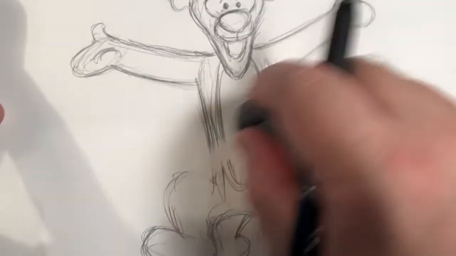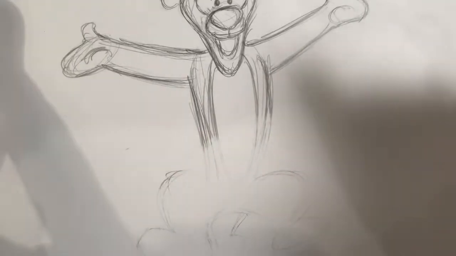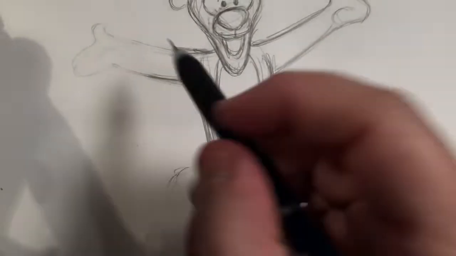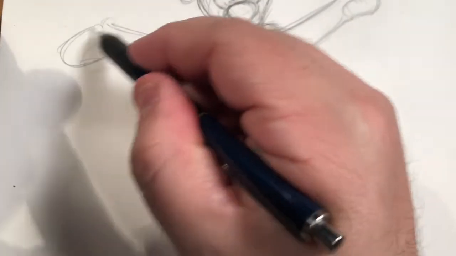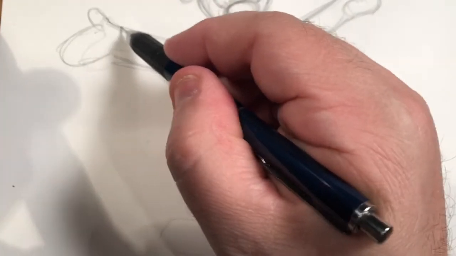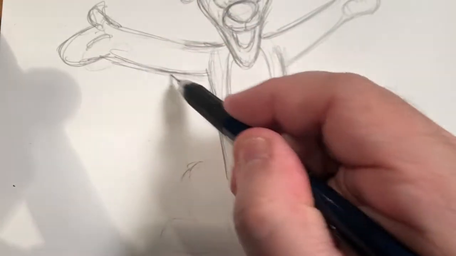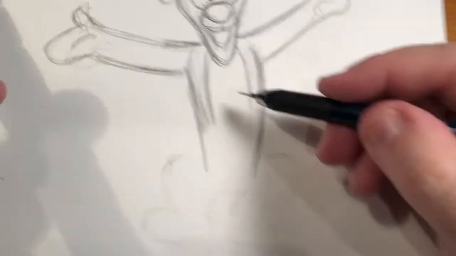You know what? I'm going to make his lower body just a little bigger, a little meatier. And maybe I'm going to make his arm a little. See, never be afraid to erase. Never be afraid to do things over to try and get him right. I'm going to stretch that out.